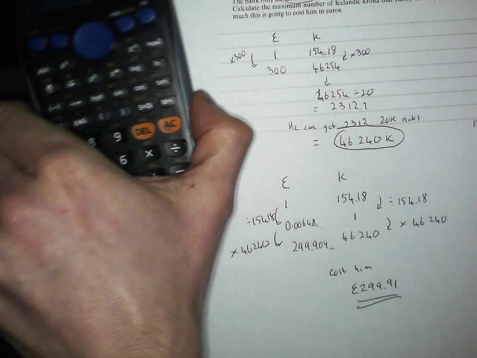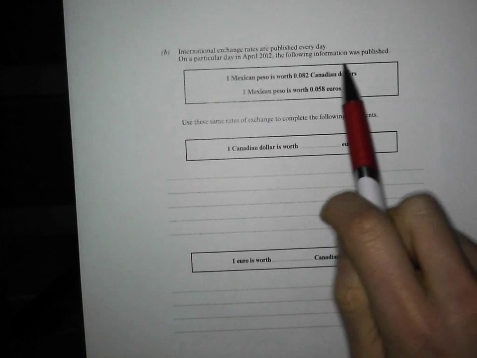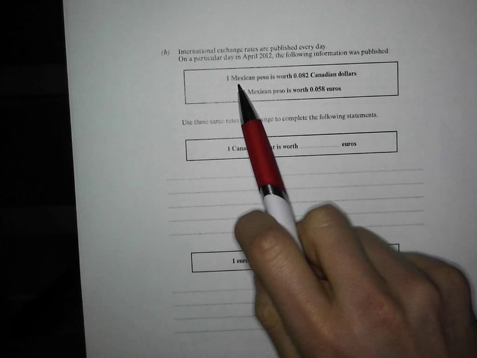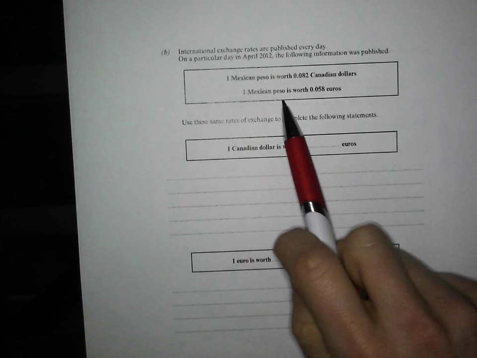Now what happens in part B? International exchange rates are published every day. On a particular day in April 2012, the following information was published. 1 Mexican peso is worth 0.082 Canadian dollars. 1 Mexican peso is worth 0.058 euros. Using these exchange rates, can we go from Canadian dollars to euros and euros to Canadian dollars?